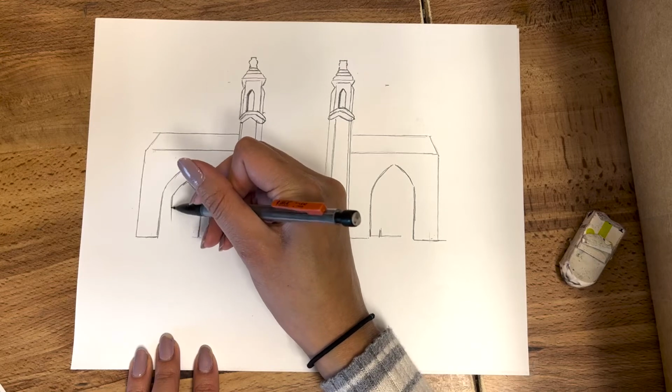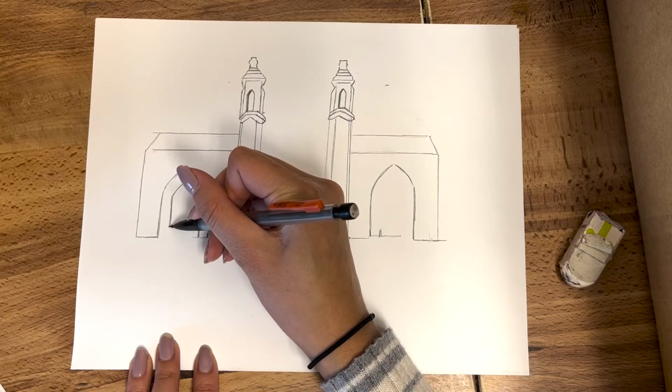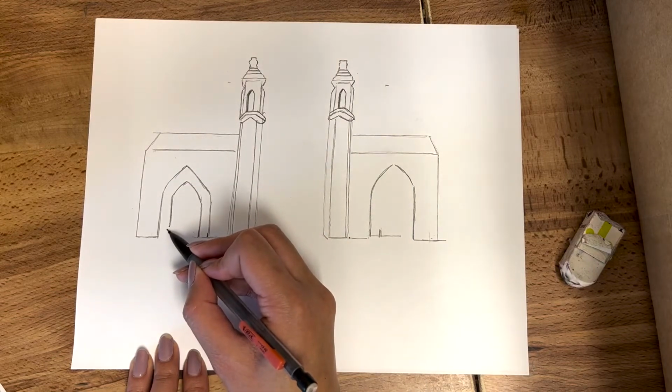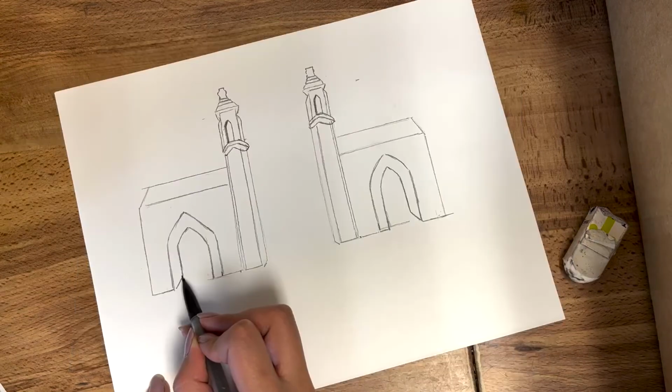So once you're done with that, now you can make a horizontal line where the diagonal line starts until you can't go any further.